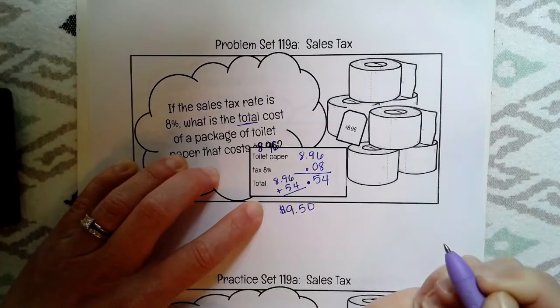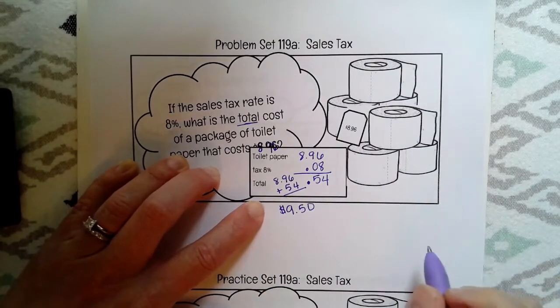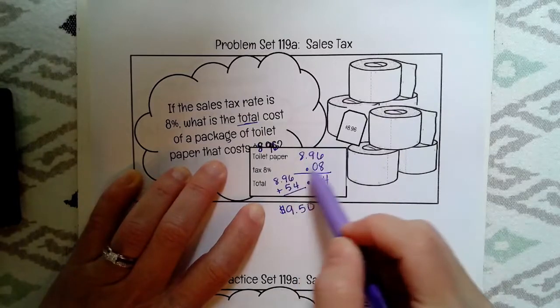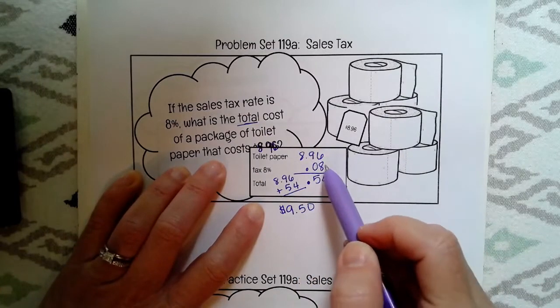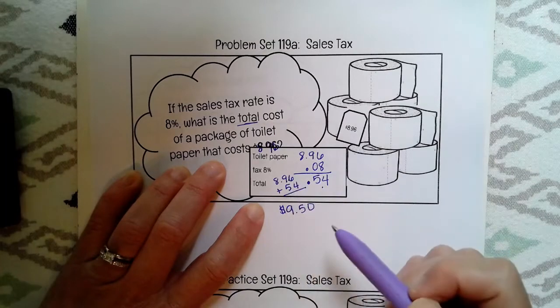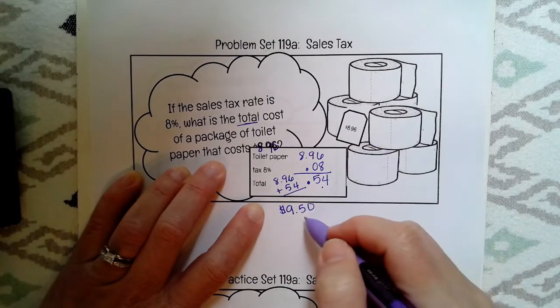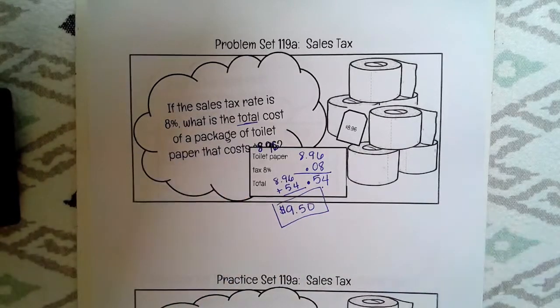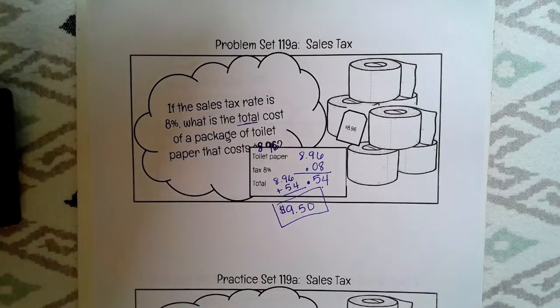$9.50. You see that? So this is a two-stepper because it's the total cost. We're taking the amount of the item, we're multiplying it by the tax, we're getting our tax amount, and then we're adding it back to that total number to give us $9.50. Okay, we've done two together. We've done one that's just figuring out the tax. We've done one that's figuring out the total.